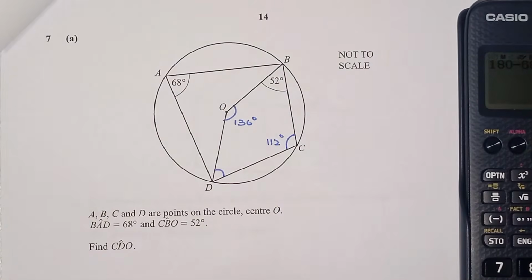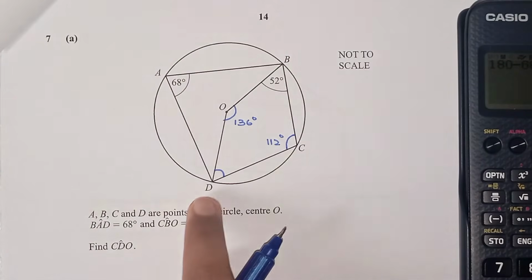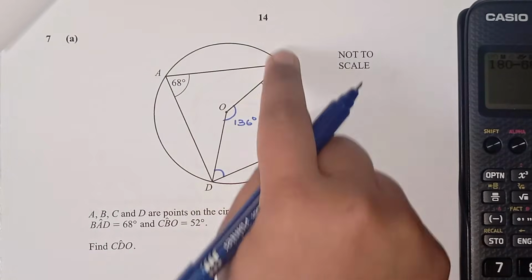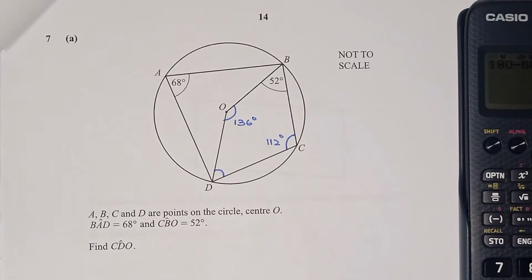Right? And to get the angle D, we can use the quadrilateral DCBO, and the sum of all angles of a quadrilateral is 360 degrees.